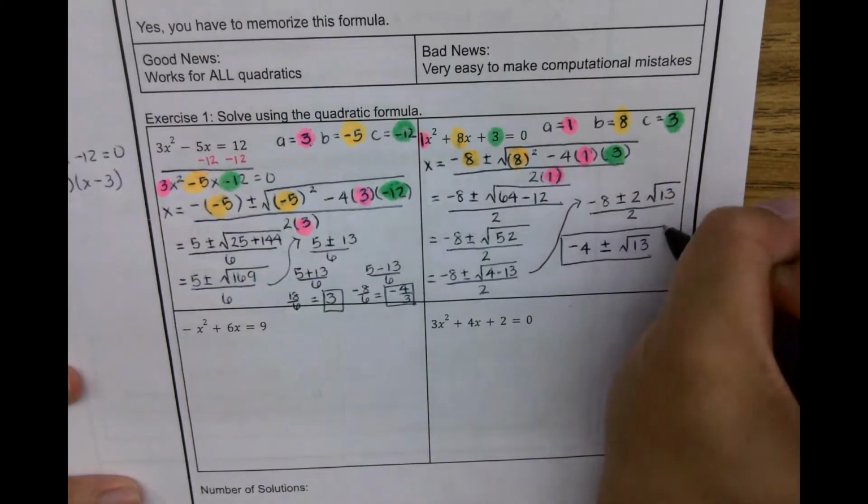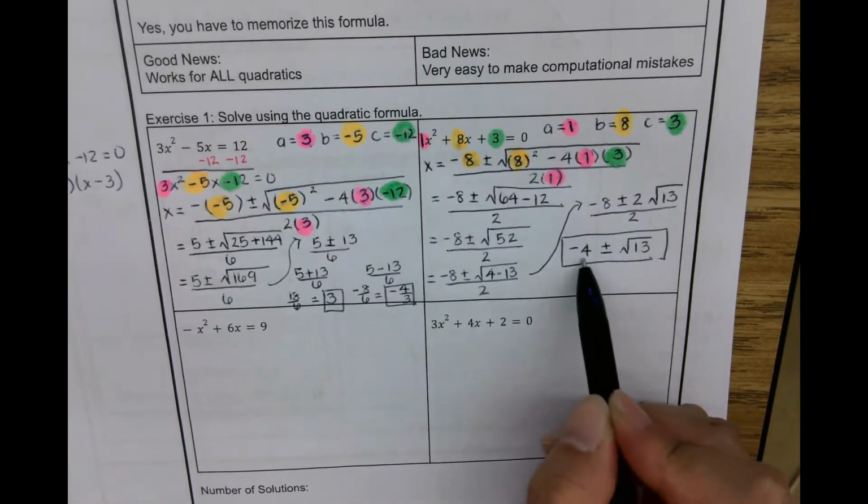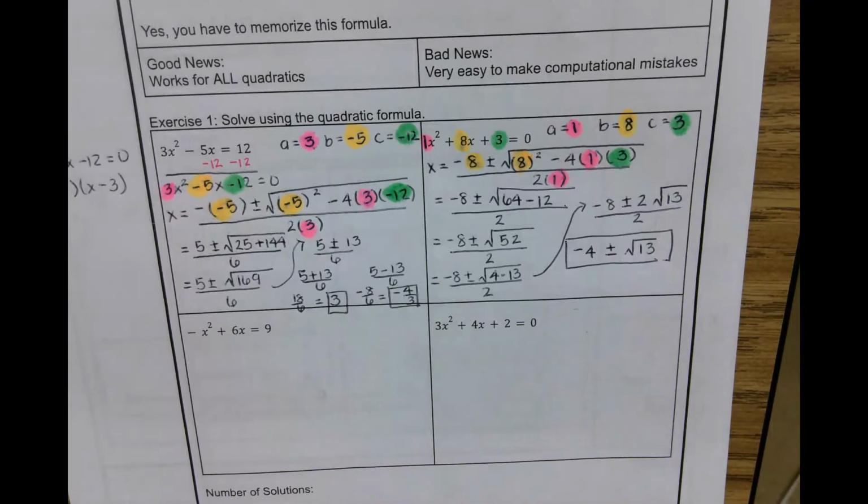Okay, there's two answers. One is negative 4 plus the square root of 13. The other one is negative 4 minus the square root of 13. Okay. And then let's do another one.